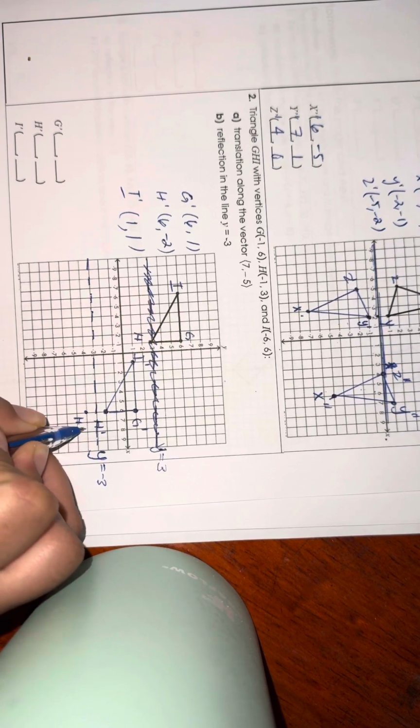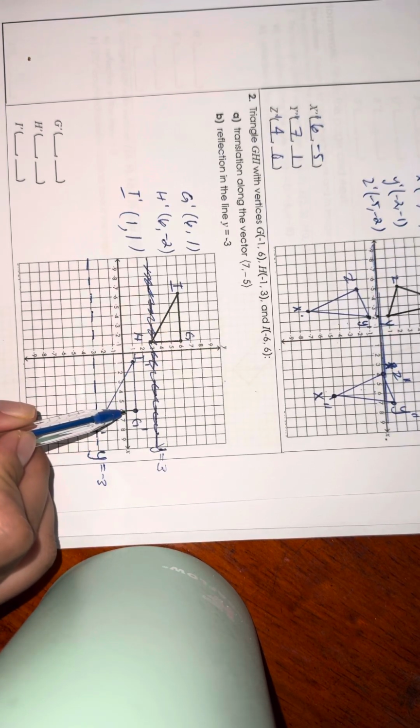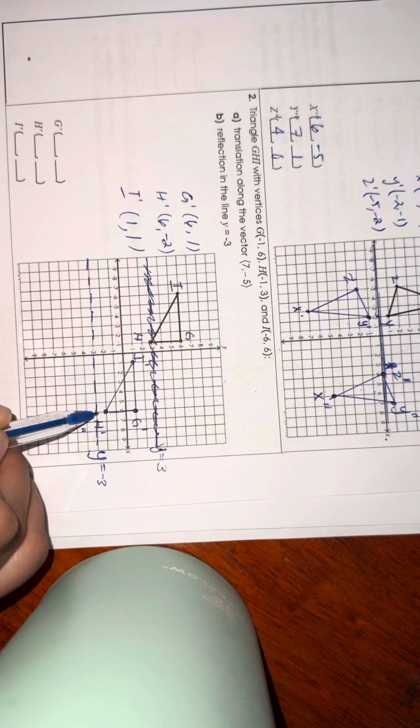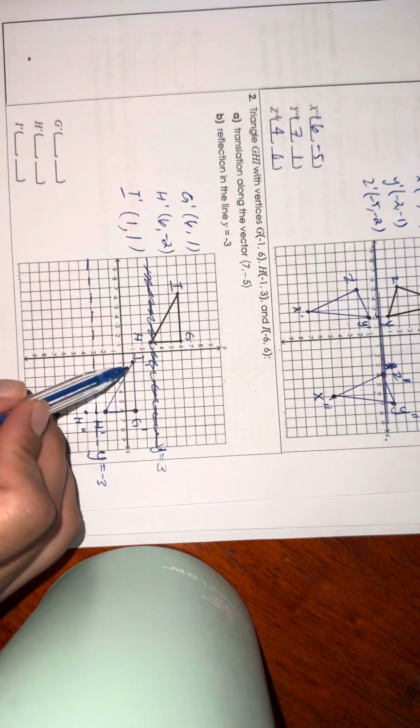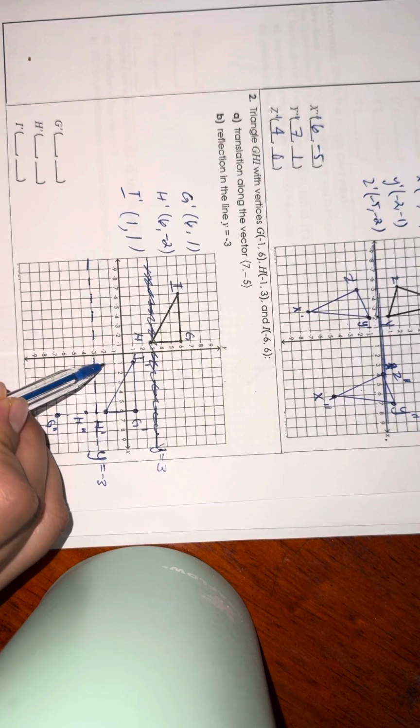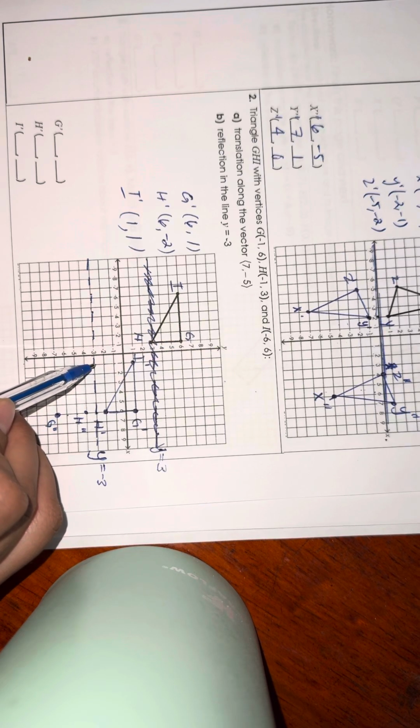So now we're going to get H double prime. G is 1, 2, 3, 4. So now it's going to be from here, from the line of reflection, 1, 2, 3, 4. G double prime. I is 1, 2, 3, 4. So now you start to count again from the line, 1, 2, 3, 4. And that's I double prime. And now your triangle reflected.